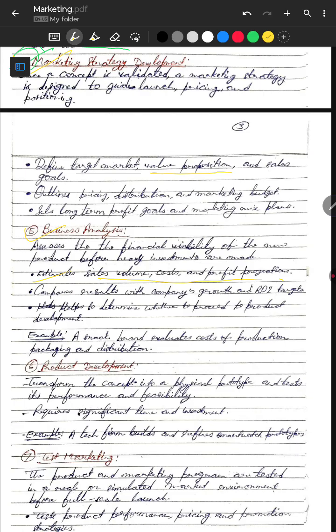And if the results with the company's growth, okay, if the new product causes the company's growth and the return on investment is high, then there is a green signal for the given product. It helps to determine whether to proceed to product development or not.